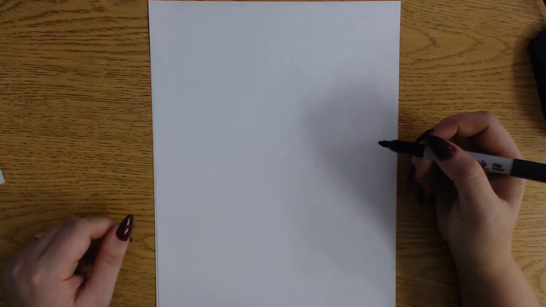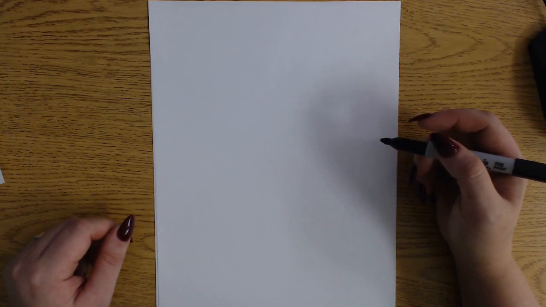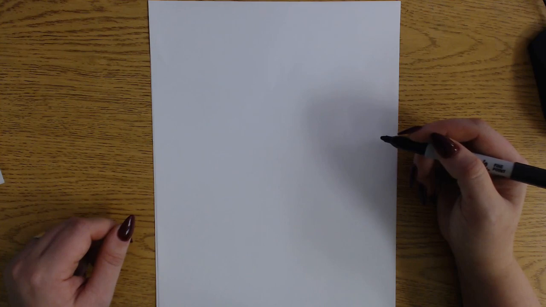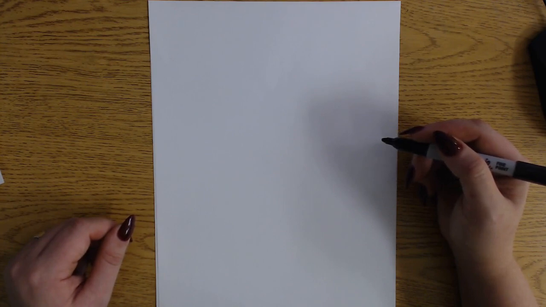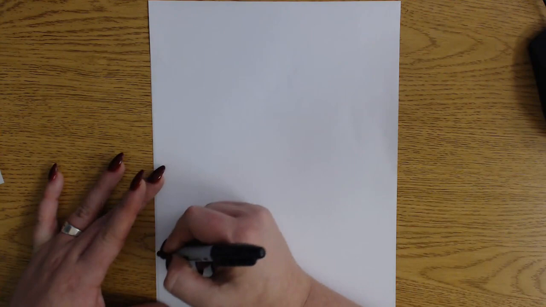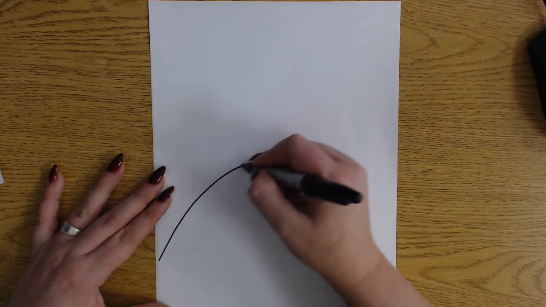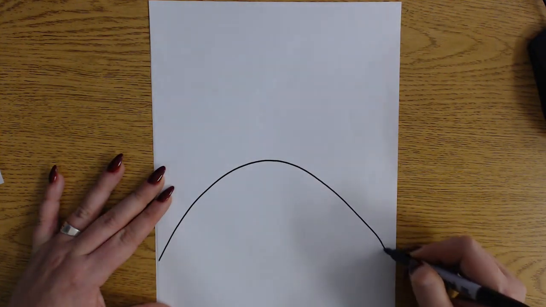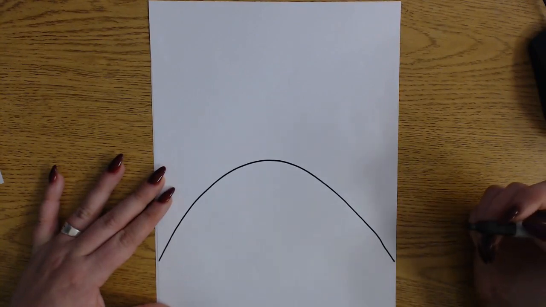Today we are going to draw a house. Now we are in October, so if you want to make it a haunted house, you can, but you don't have to. The very first thing we're going to do is draw our horizon line, and you can draw this straight across or you can draw a curve so that your house is sitting on a hill. I'm going to draw my house on a hill so that I have a lot of space to add details.